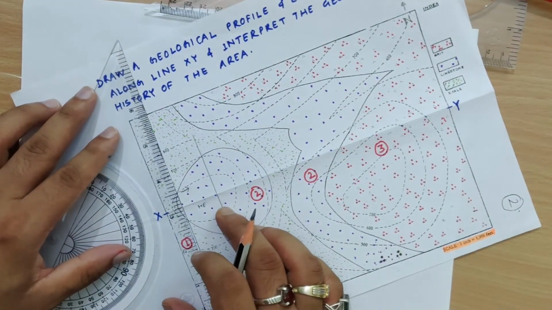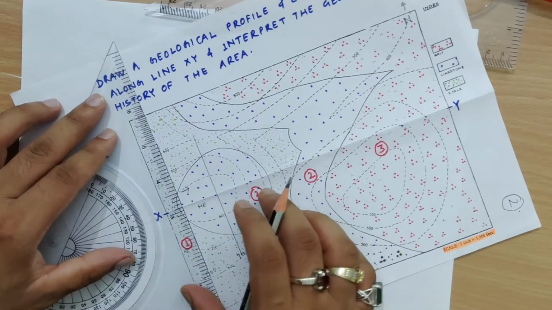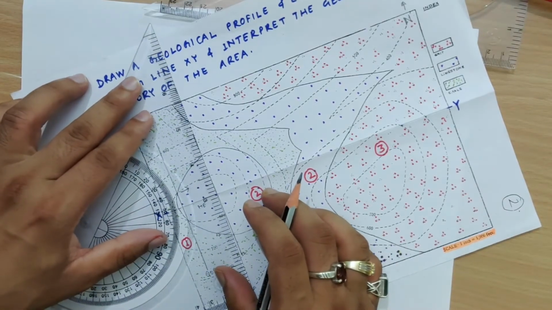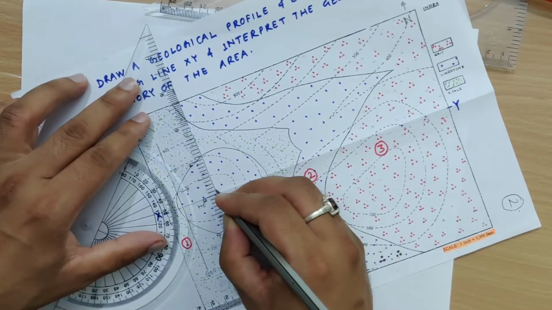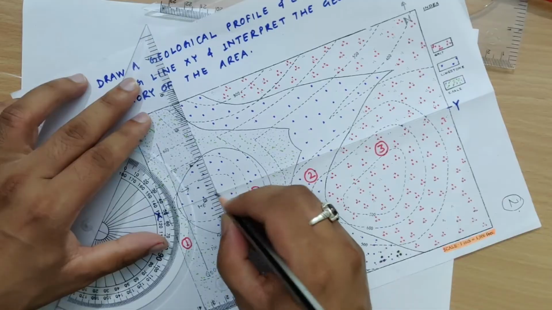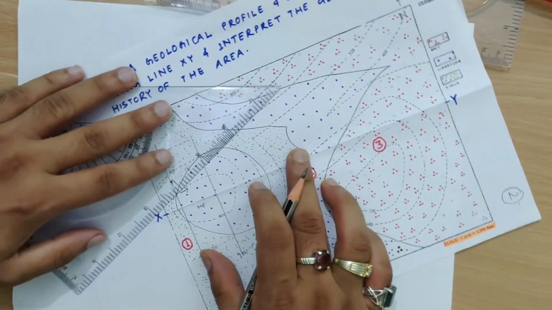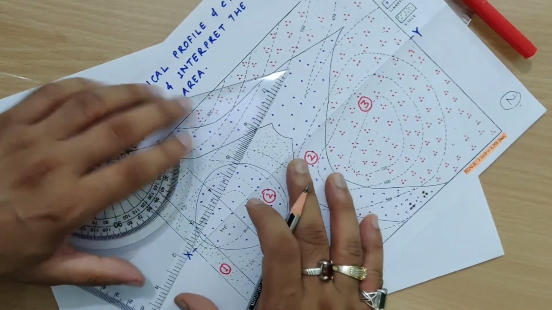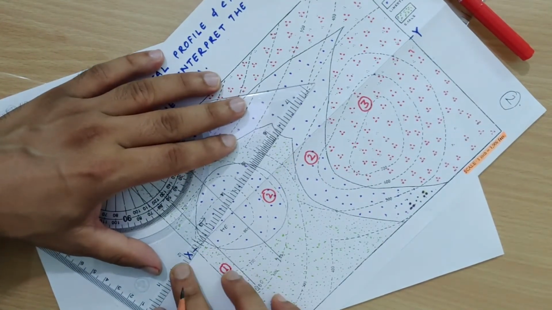So I'm going to do this exercise over here only. So I'm going to mark CI in this direction. So since this is 0.1 inch, CI for a particular map is always constant. And now join these 2 points.